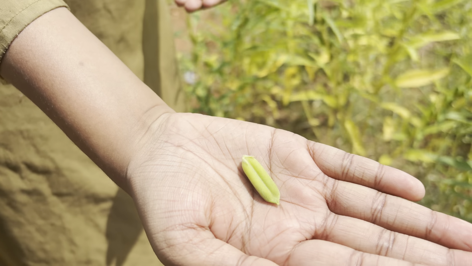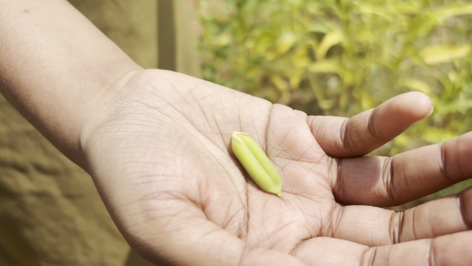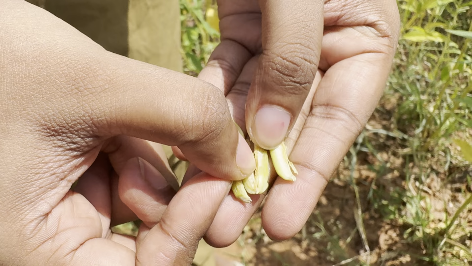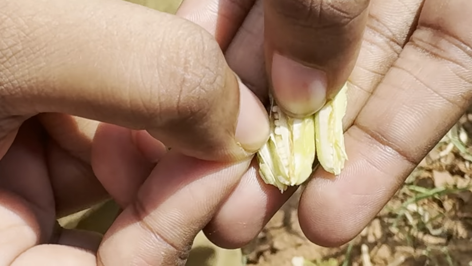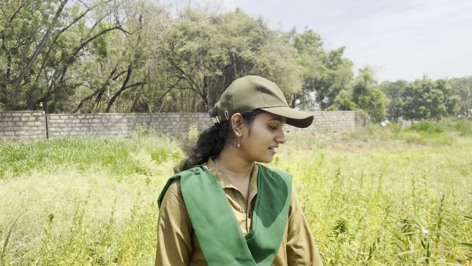This is the economic part of our crop. This is known as the capsule. When we cut the capsule, it contains 4 rows, and inside each row our sesame seeds are present. And I am going to tell about the plot dimension. Plant distance is 15 centimeter and row distance is 30 centimeter.